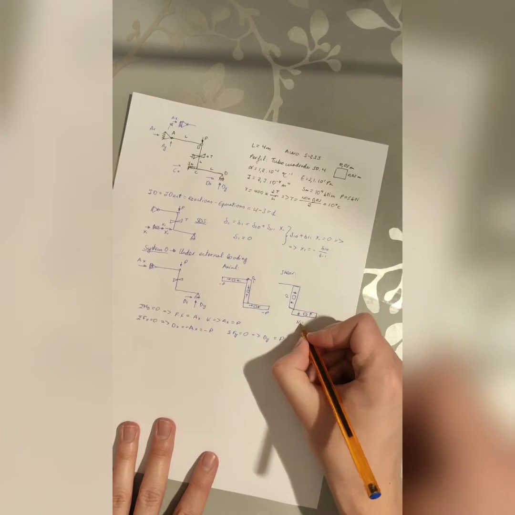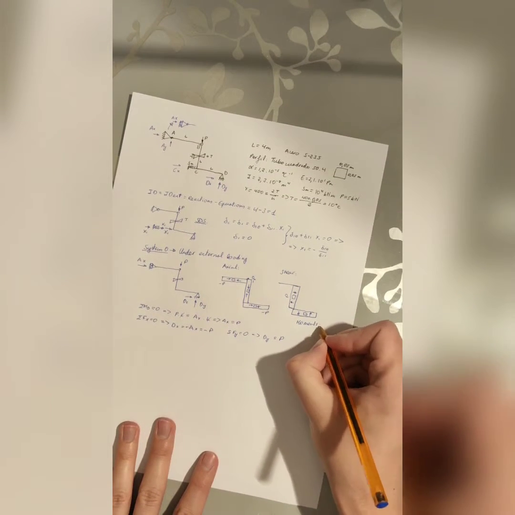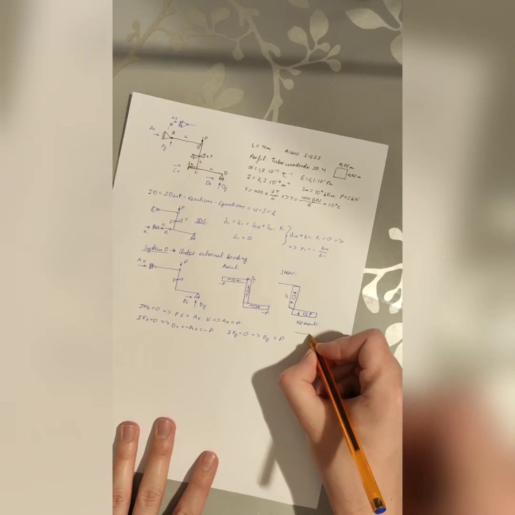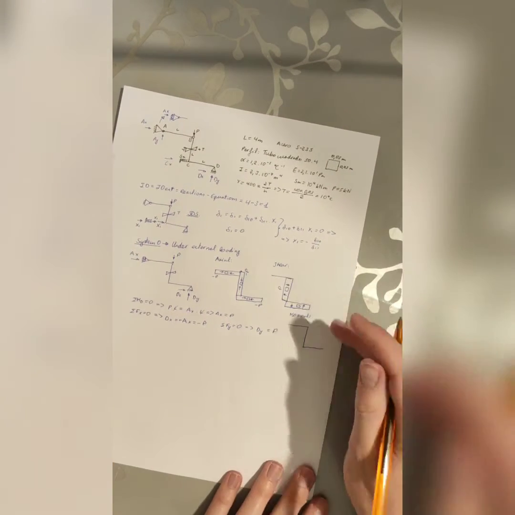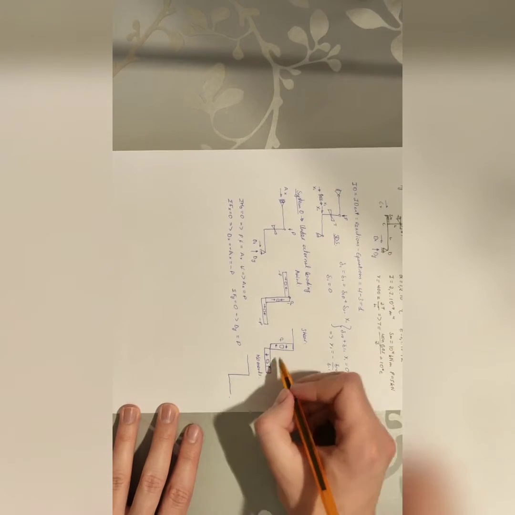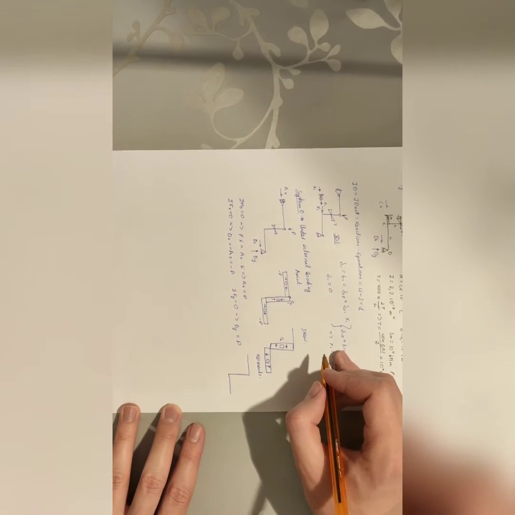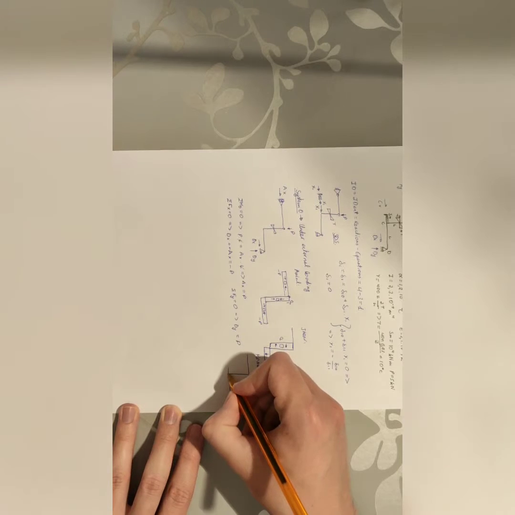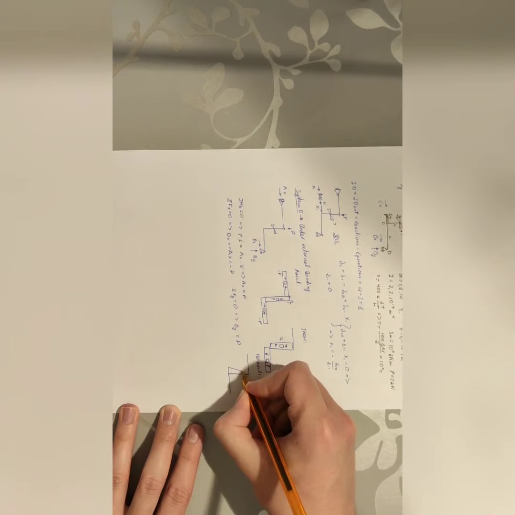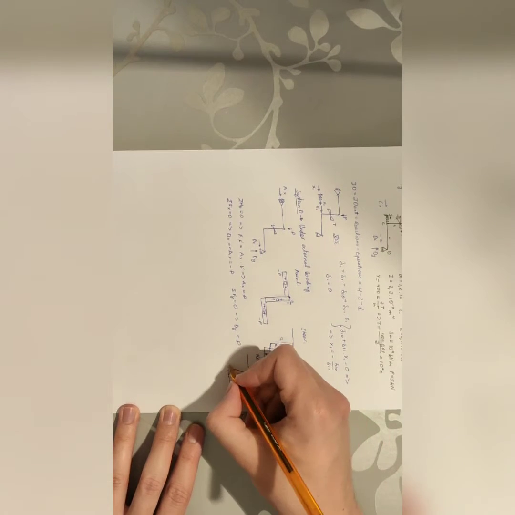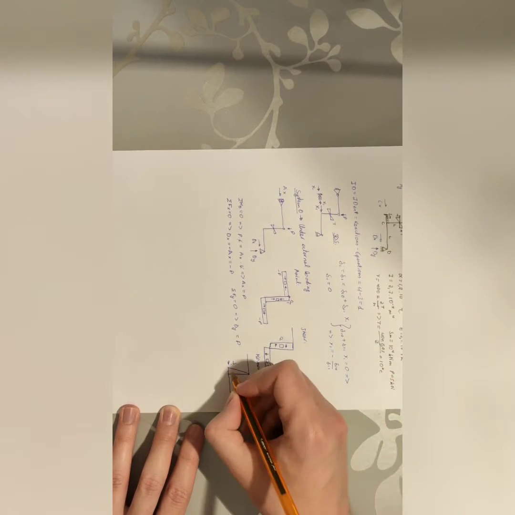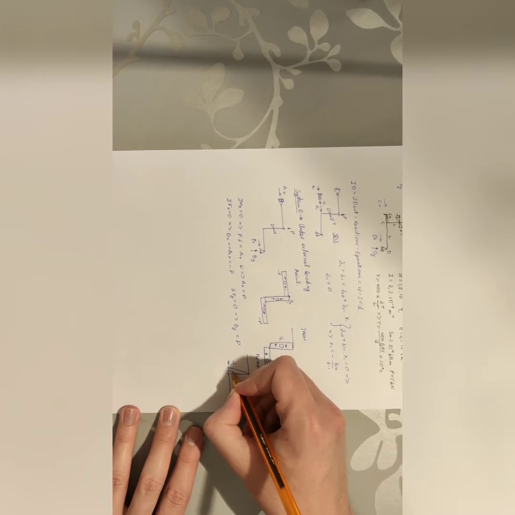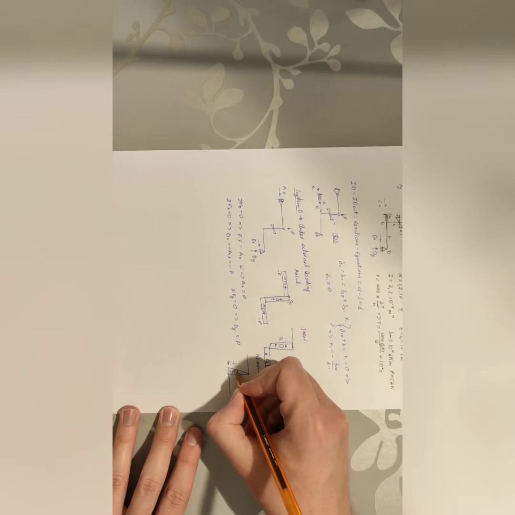So now our moment diagram is here. From left to right, it is positive. Therefore, it goes down. This is P times L. And the sign is like this.